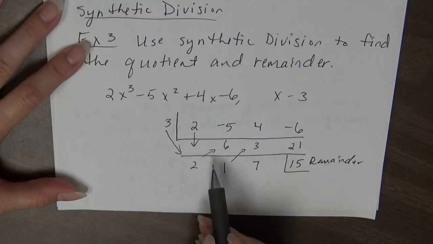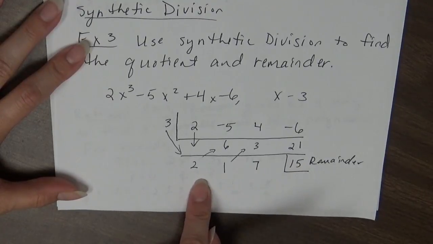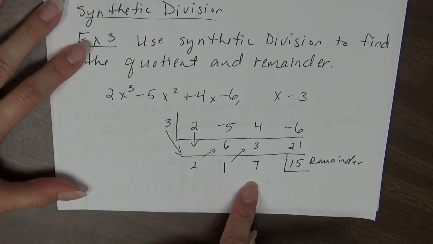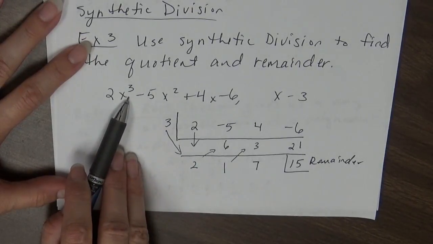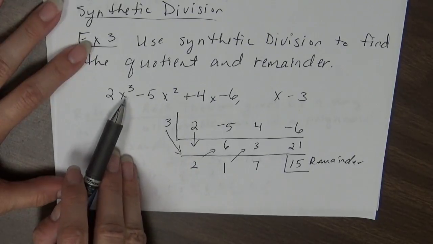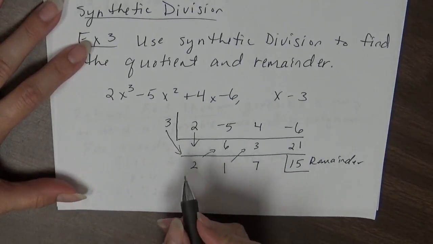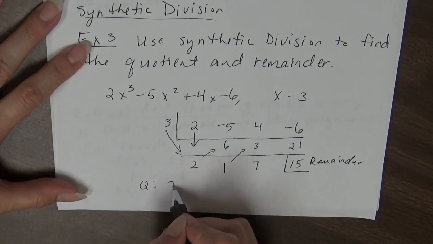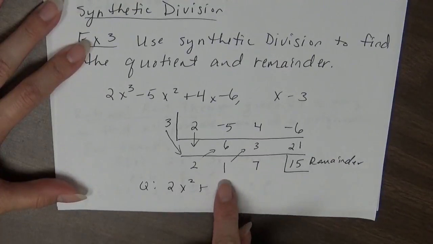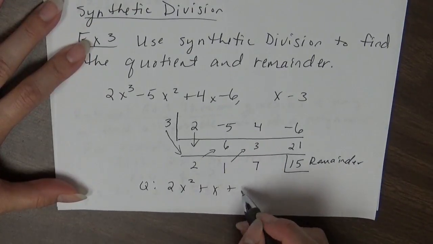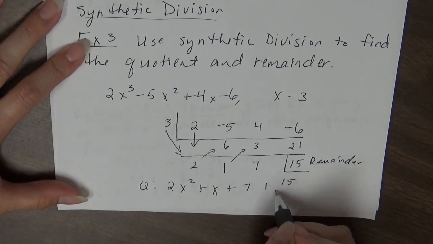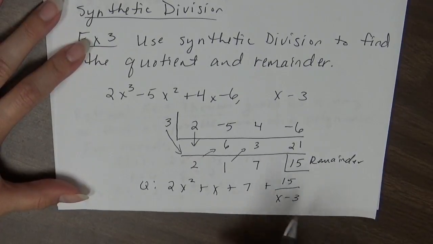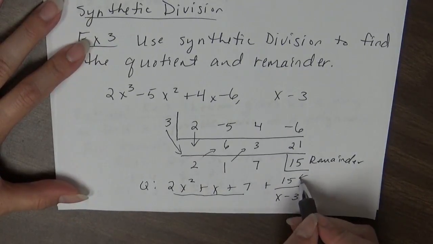And the quotient is going to be the polynomial created using these coefficients. To figure out how to start the polynomial, the degree is always going to be 1 less than the degree of the original polynomial, because we're dividing it by x to the first. So if you started with 2x to the third, your quotient will start with the x squared. So the quotient is going to be 2x squared plus 1x plus 7. The remainder is 15. So you can write it as plus 15 over the divisor x minus 3. So that's the quotient here, and 15 is the remainder.